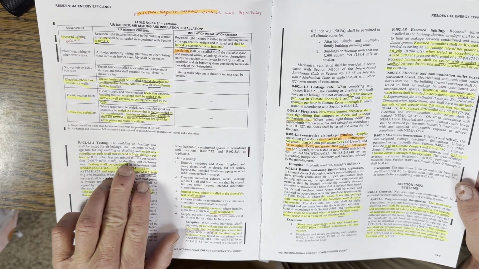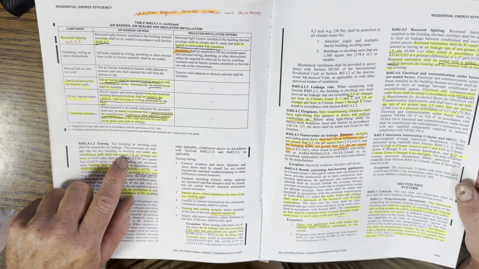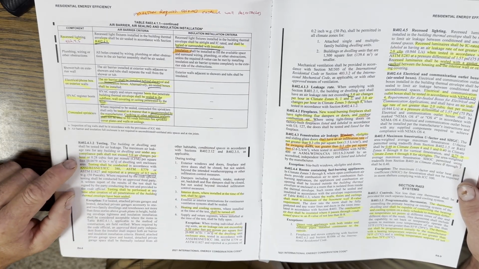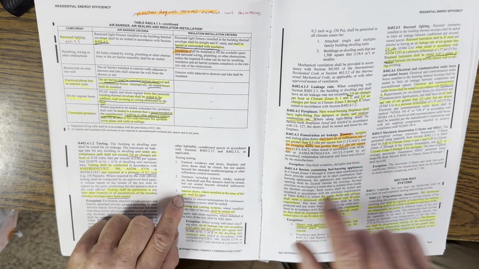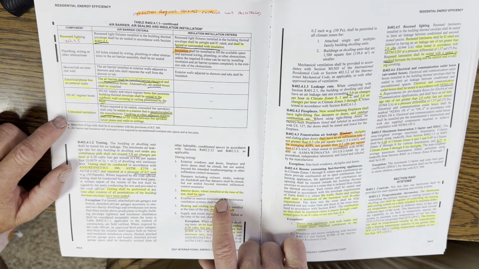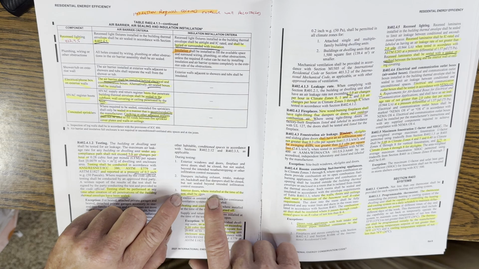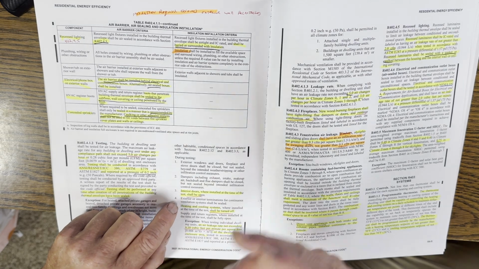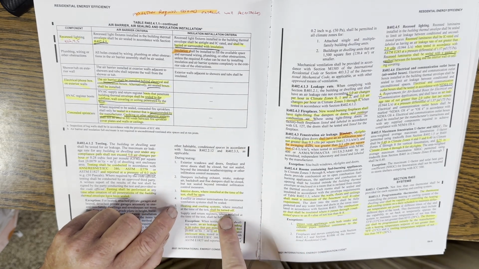You had some testing specs. So here, 5 air changes per hour was one of the answers. Another question was when you're doing the fan test, the blower test, your interior doors have to be open. They didn't word it like that. It was a little bit different, but that's what it was.